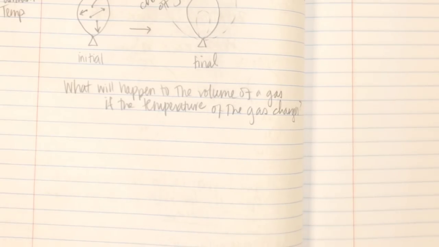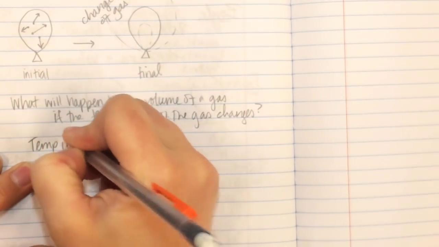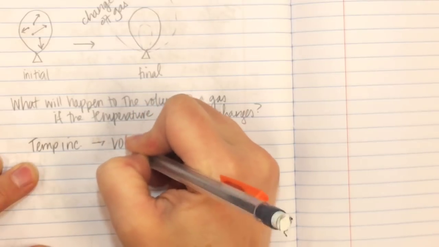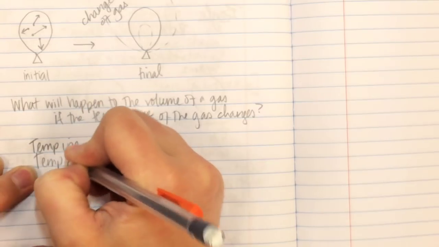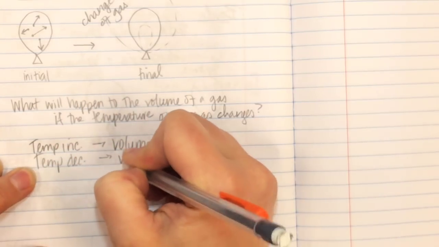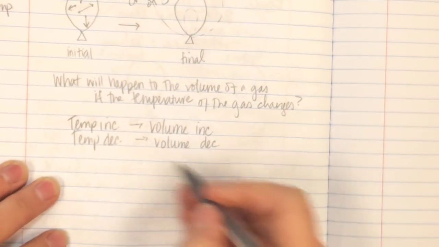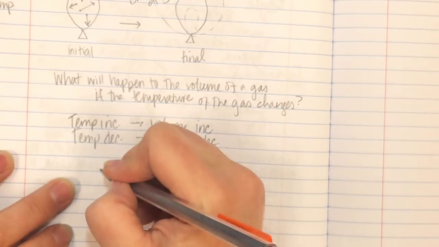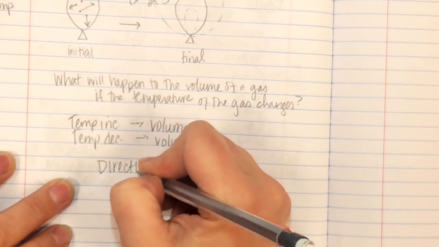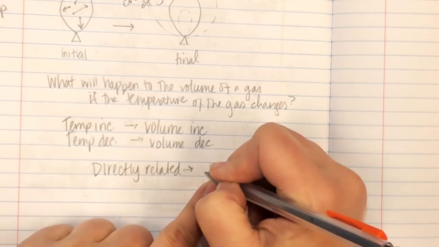Okay, so what happened to the volume of the gas if the temperature of the gas changed? If temperature increased, volume of the gas increased. If temperature decreased, then the volume decreased. We would say that because an increase caused an increase, or a decrease caused a decrease, that these are directly related or directly proportional.